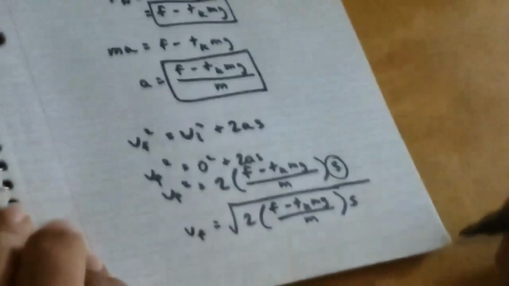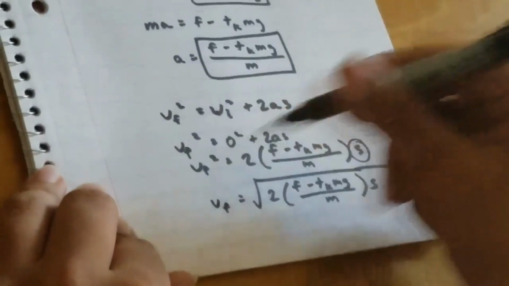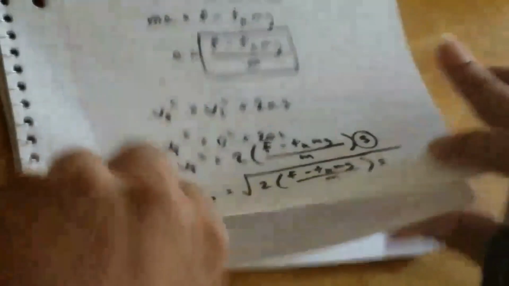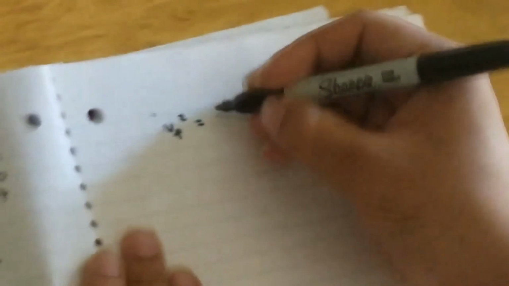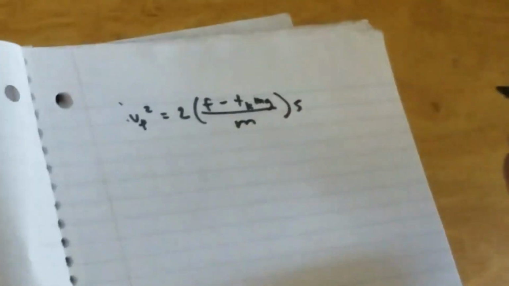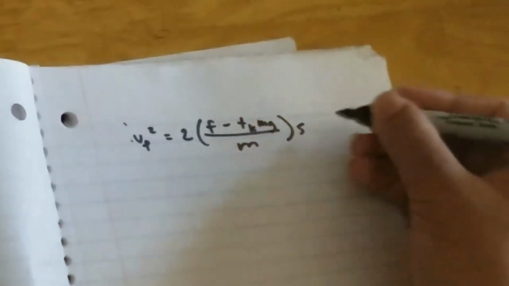Okay, so what we do here is that we actually don't know s, so in order to find s, we have our final velocity, and we already have all the variables here, so let's just head over to the next page and copy down this formula. So then it's vf squared is equal to 2 times f minus the coefficient times m times g over m multiplied by s. We need to get the formula for s.